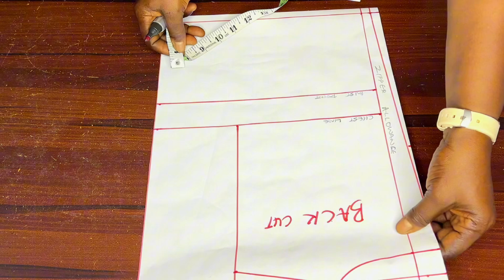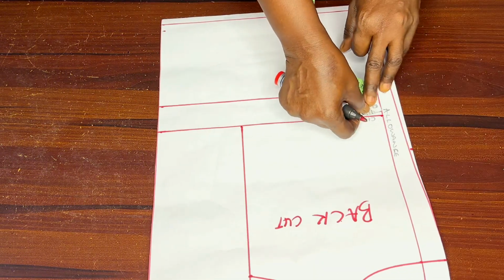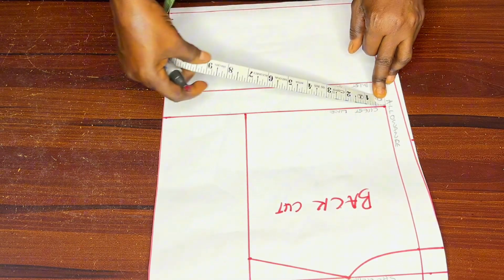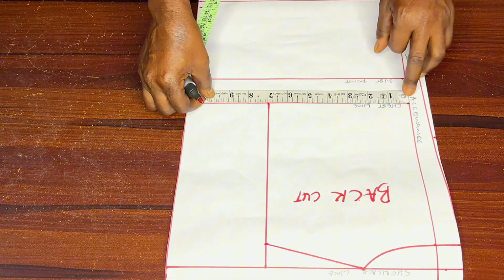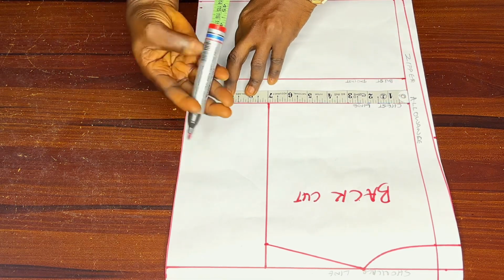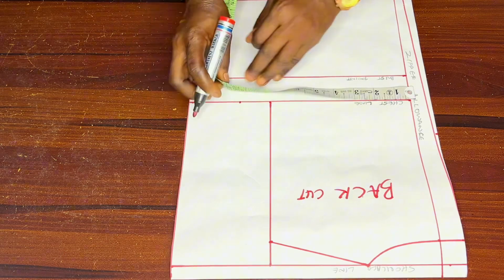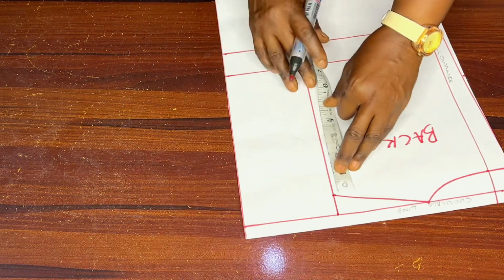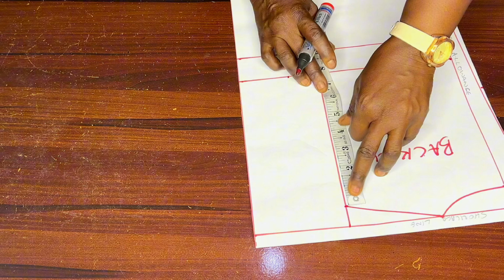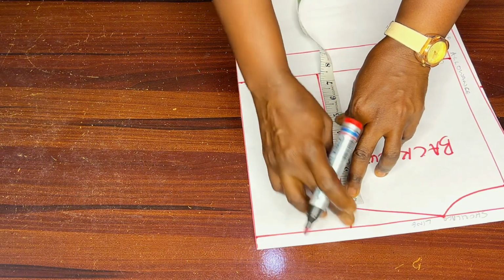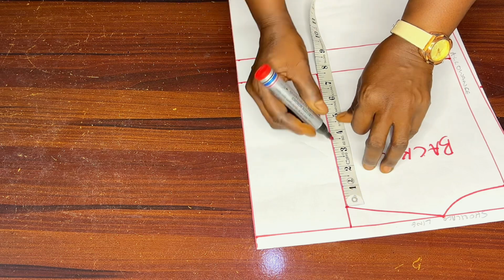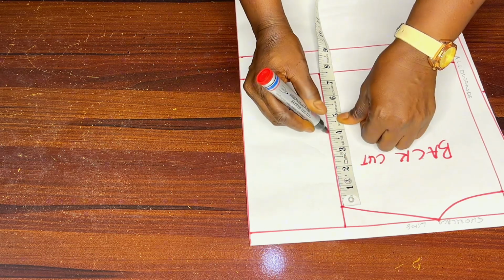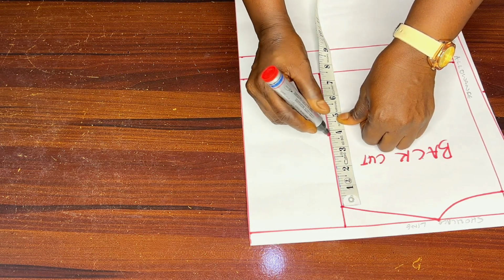bulging. So then the next thing we do is to get the bust measurement, which is 34 divided by 4, gives us 8.5. We mark it here. Then we come to the armhole line. We measure what we are having after the shoulder slope. We have 7.5. We divide it by 2, gives us 3.75. We mark it here.